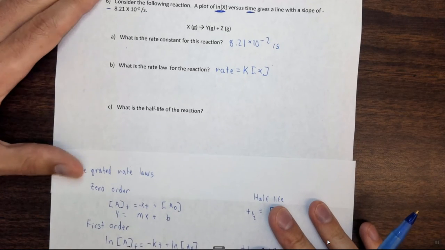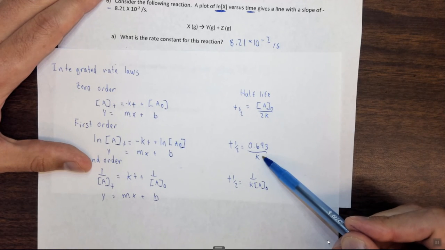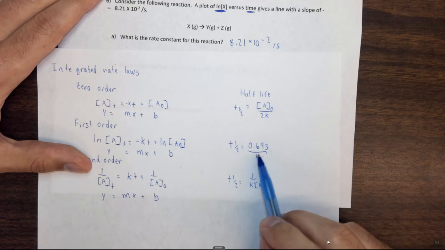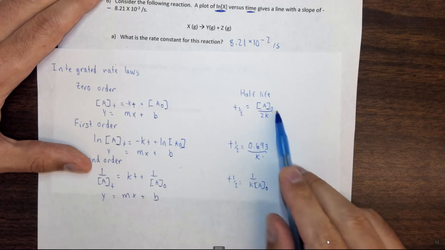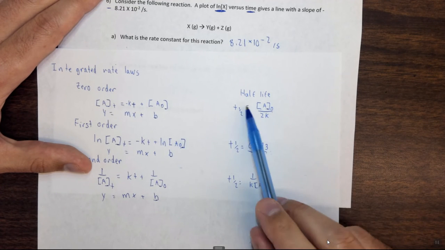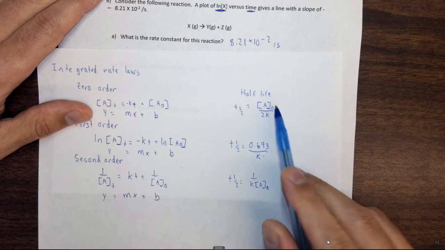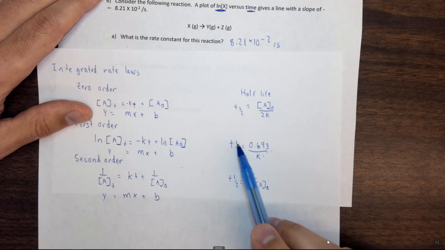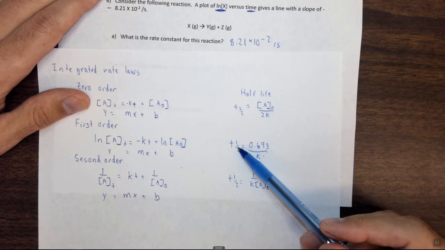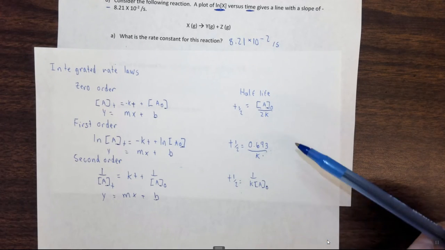This next question is, what is the half-life of this reaction? Well, for that, we need to use the T1 half equation. Since it's a first order reaction, we want to use this T1 half equation. And note that this is the most useful T1 half equation because it doesn't have anything to do with concentration of A at time 0. So the half-lives of a zero order reaction and the half-life of a second order reaction change as the concentration of A changes. But for a first order reaction, the half-life is constant. Remember that the half-life is the time it takes for half of the reactants to become products.